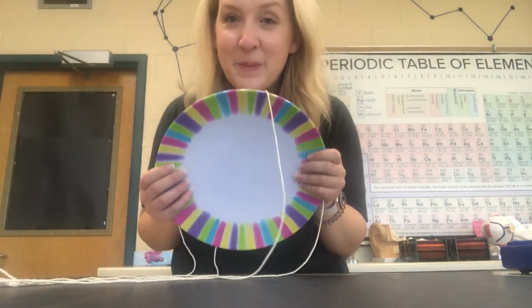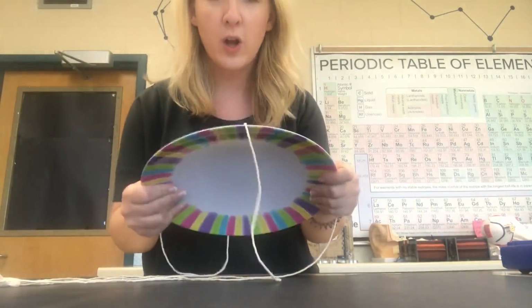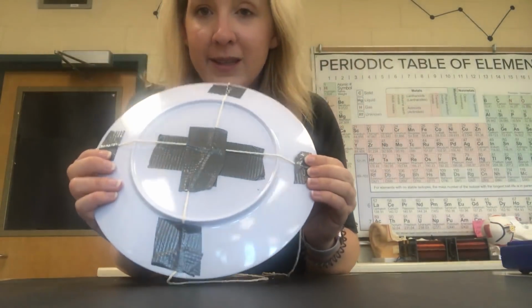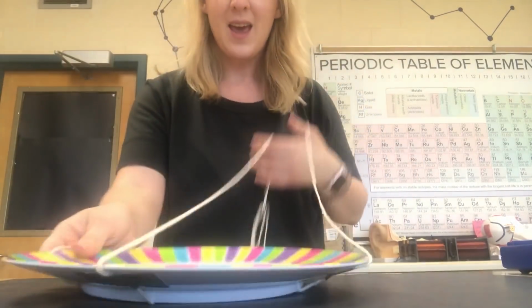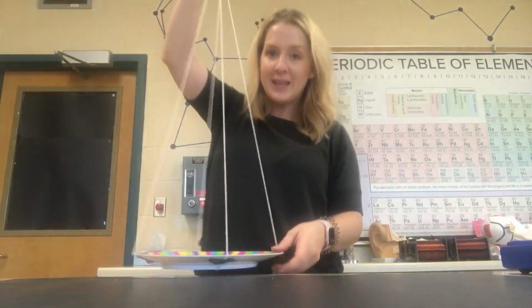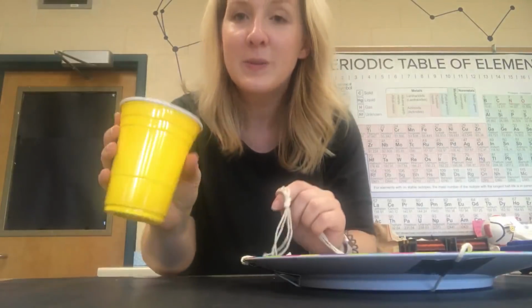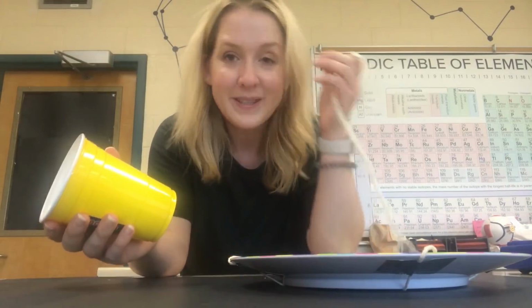This is my spinning plate apparatus. It's so simple. It's just a plastic plate from the dollar store that's sturdy, nothing too flexible, and 4 strings. On the back I just duct tape everything. So again, nothing fancy here. I've got the 4 strings meeting at a point, and then I just use whatever cups I have lying around the classroom. And I find this one easy to do outside because then I don't feel bad.